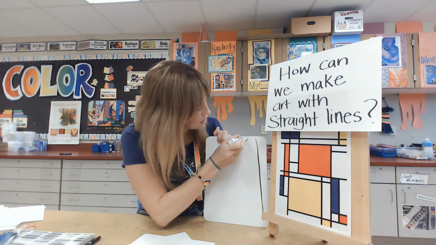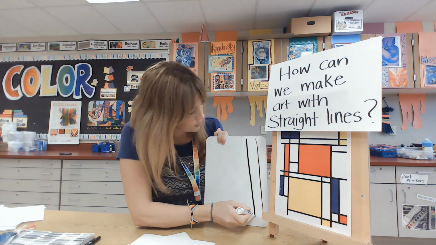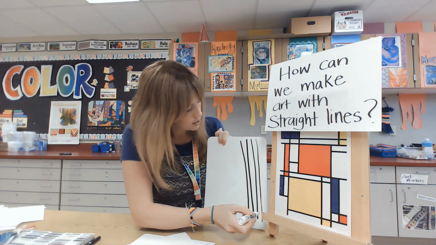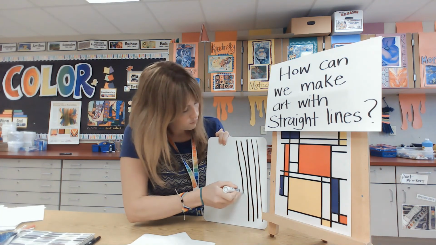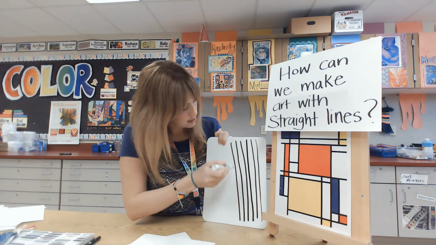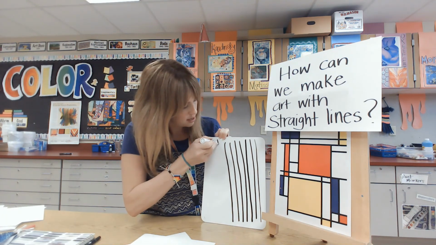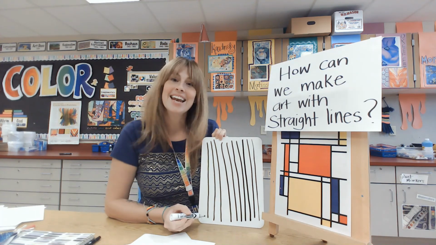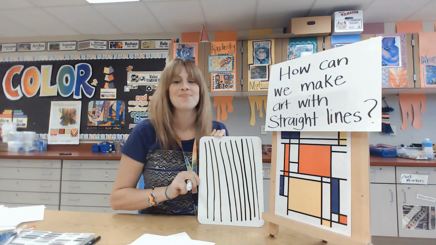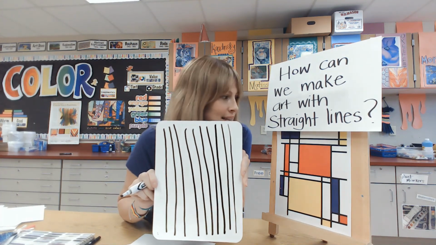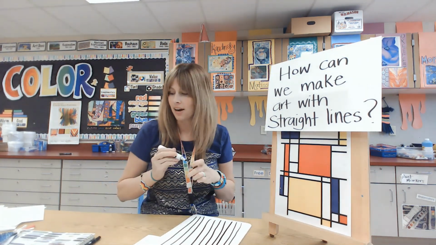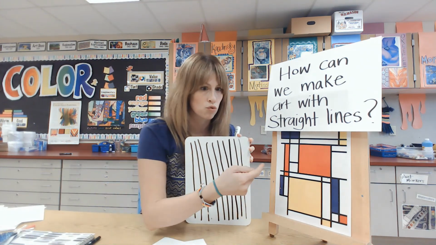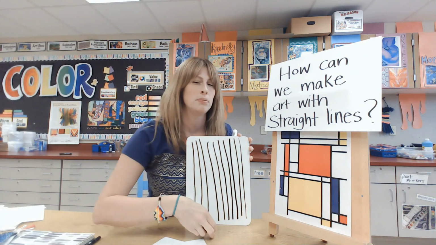I'm going to start up here at the top and go all the way down. You think I can fit 10 verticals on here? 1, 2, 3, 4, 5, 6, 7, 8, 9, 10. I actually fit it perfectly on here. 10 vertical lines. All right, now I'm going to erase these. If you don't want to erase them, you don't have to. You could put your horizontals right on top, but I think it might get a little busy, so I'm going to erase.